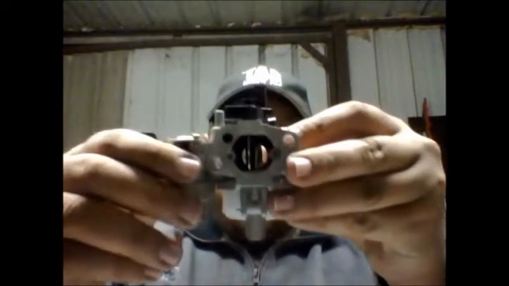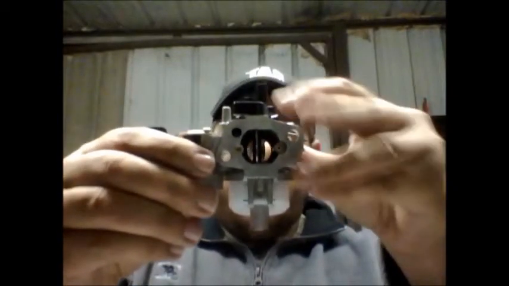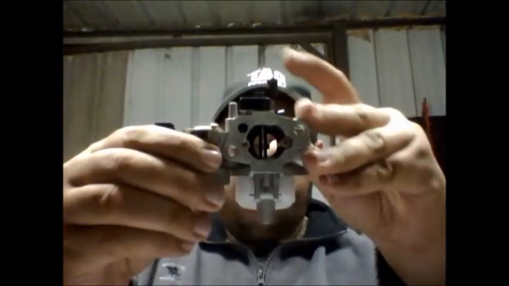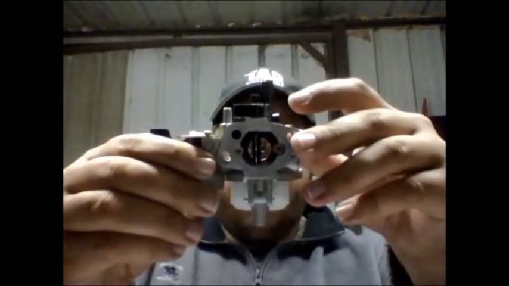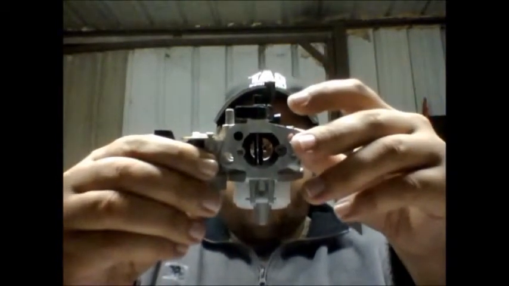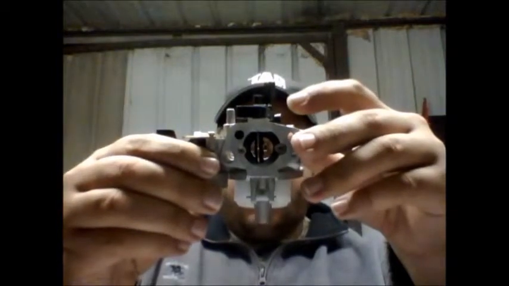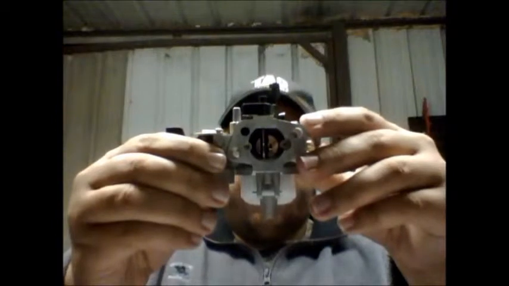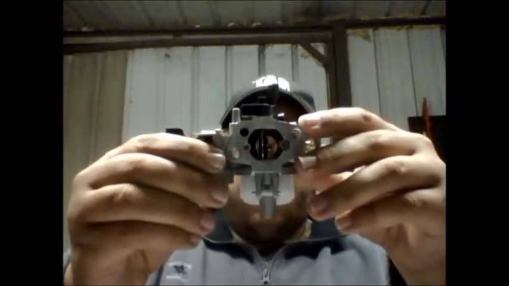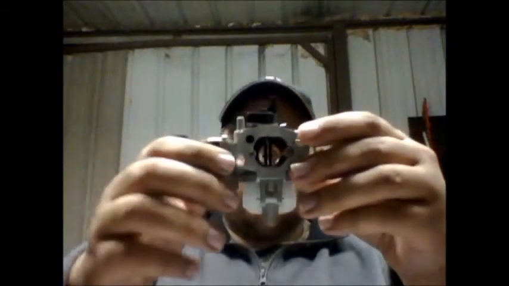Let's go back to the carburetor and show you what the venturi is. If you look through the carburetor, you can see how it gets smaller there in the center. There's a smaller hole. That's your venturi, and when you have a smaller area in a tube like that, it creates what we call a venturi.